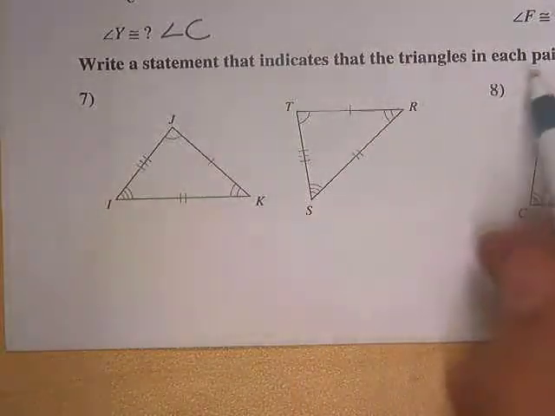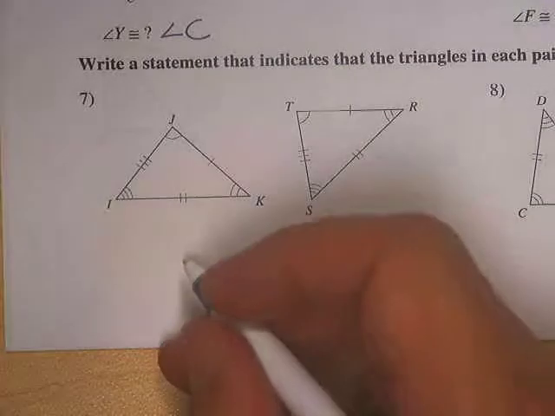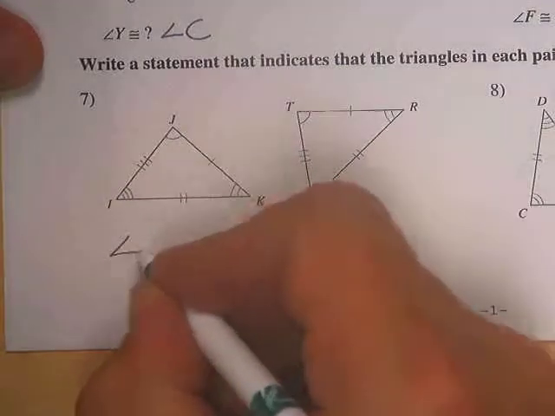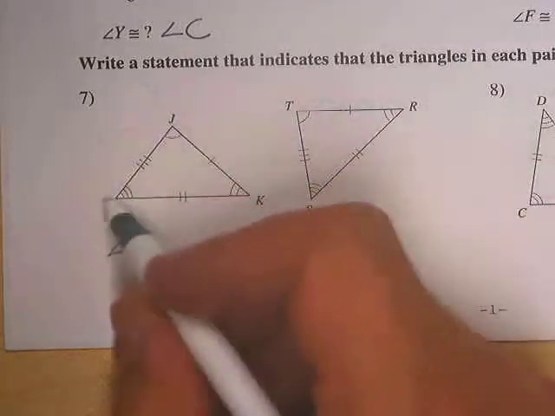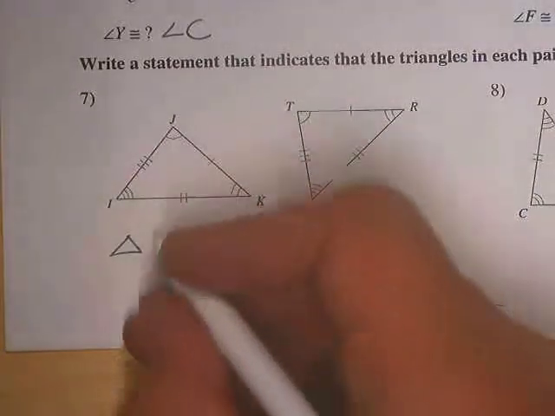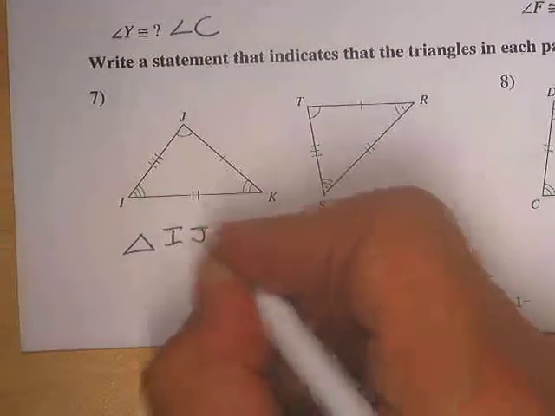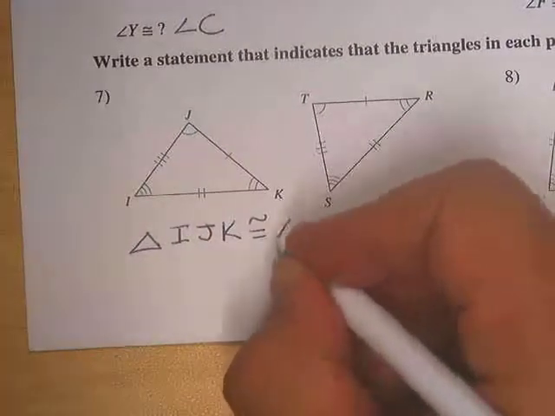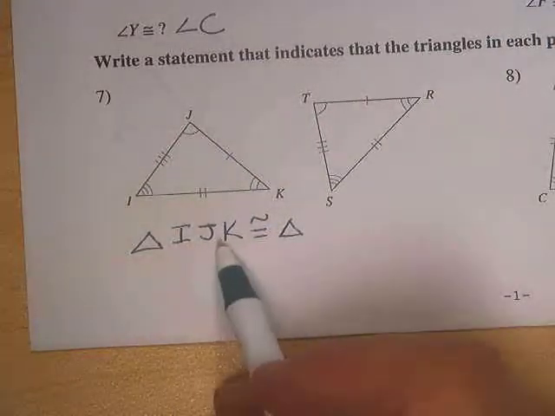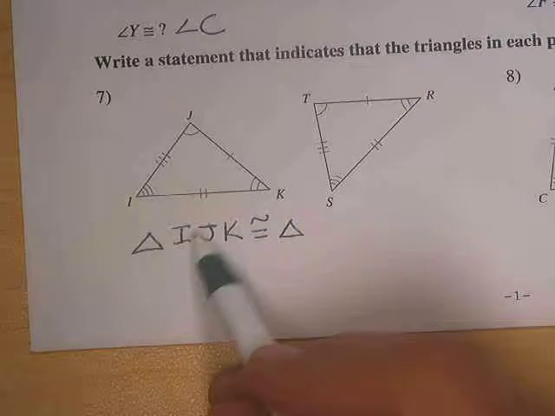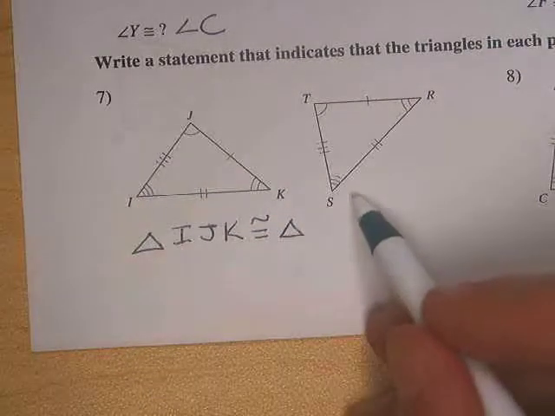Now, looking down here at number 7, write a statement that indicates that the triangles in each pair are congruent. Well, I'm going to start off with a triangle, and I'm going to pick any 3 points in any order in this triangle. So I'm going to say I, J, K. Now, if I want to write a congruency statement, if all the parts are congruent, they have to line up.